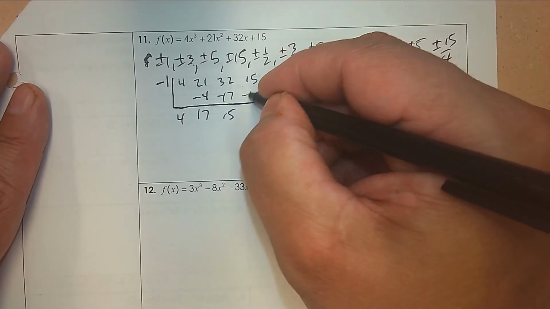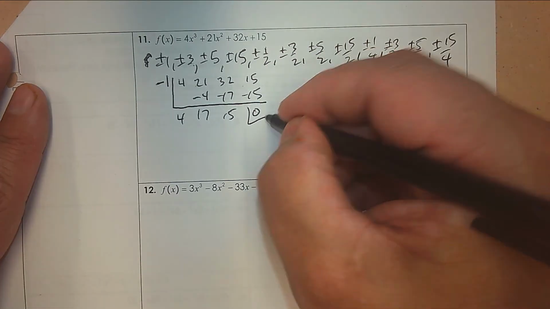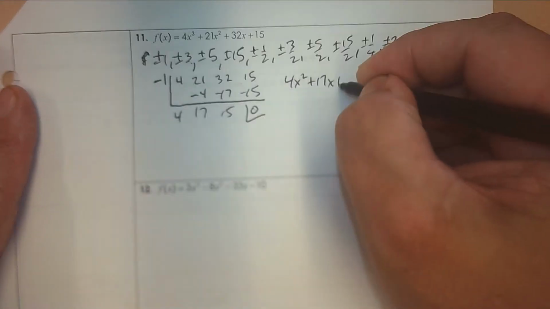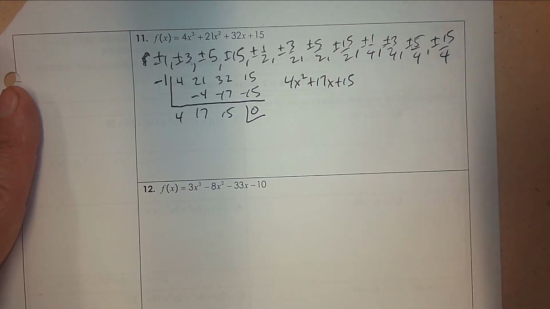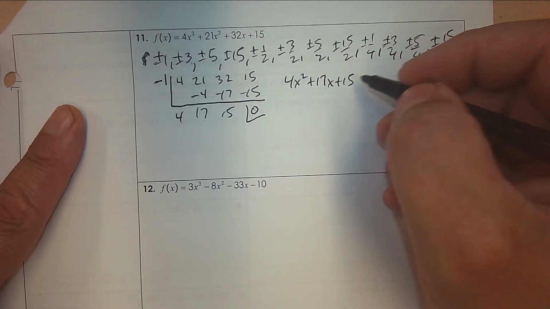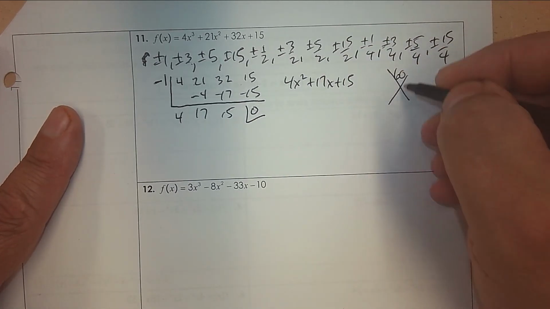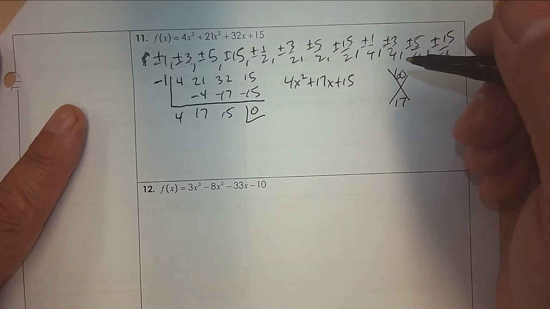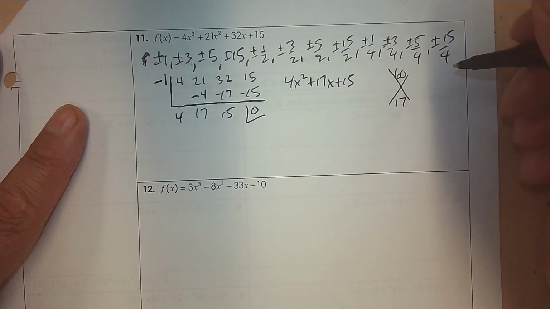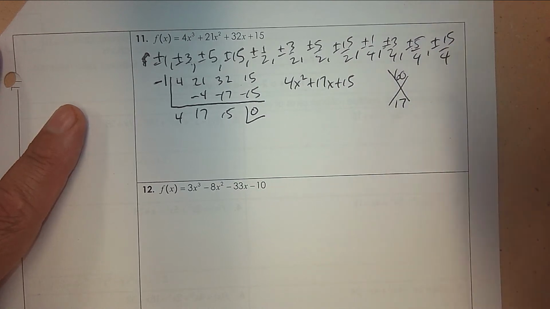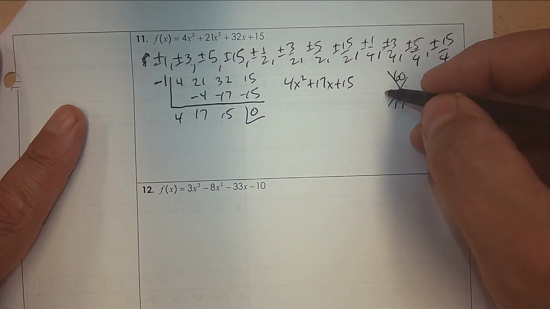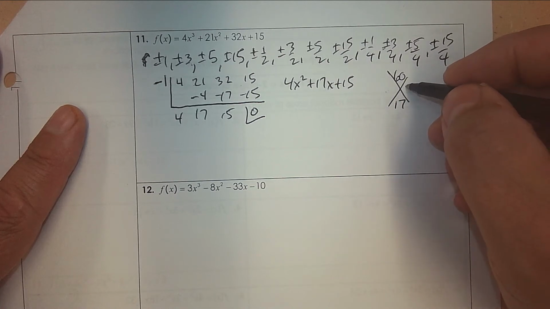And -1 works. Awesome. So what I'm left with is 4x squared plus 17x plus 15. So to factor this, 4 times 15 is 60 and 17. And I need to think of two numbers that multiply to 60 and add to 17. So not 10 and 6, not 4 and 15.